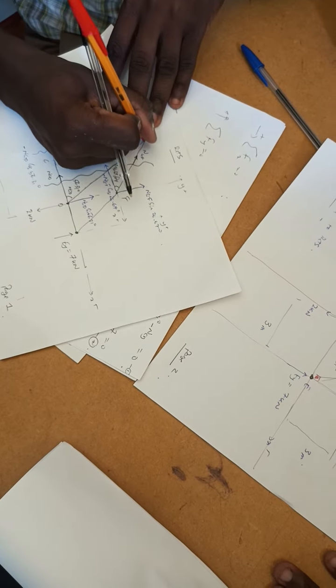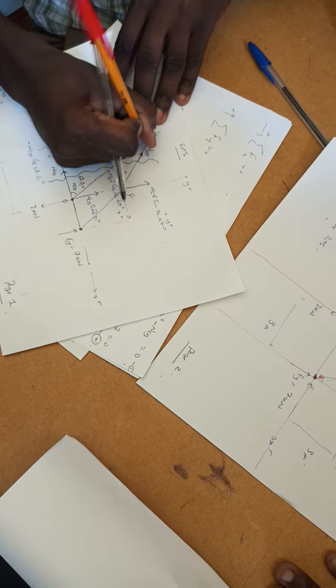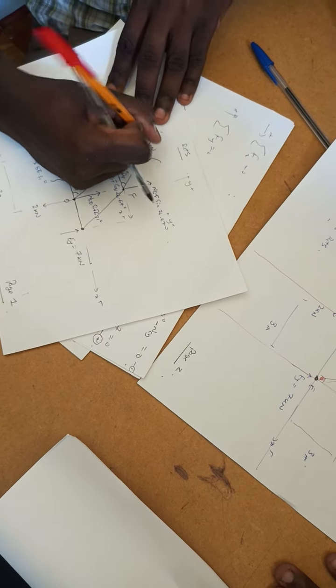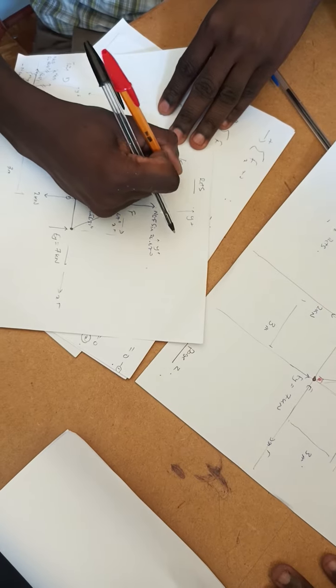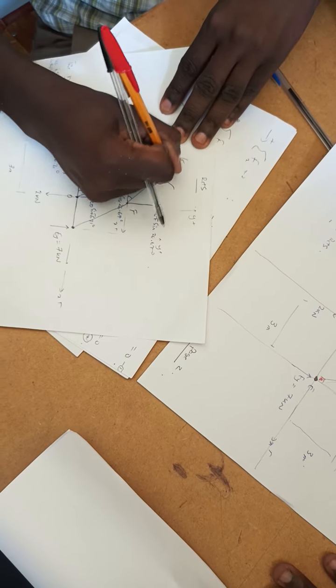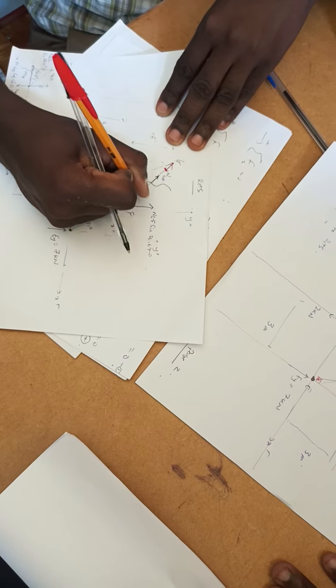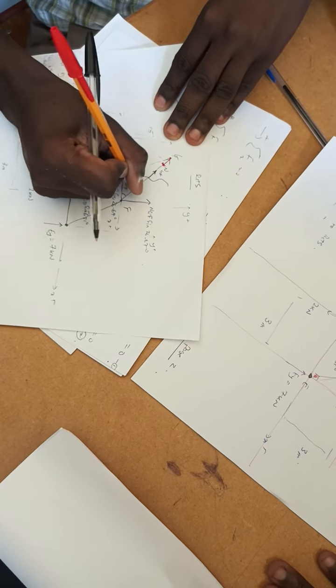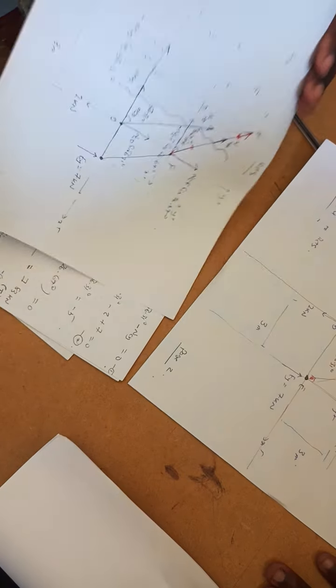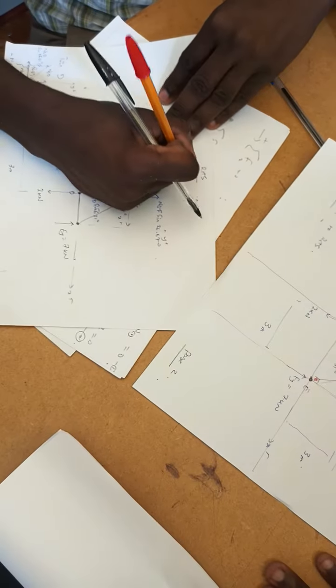So I'll be able to come to this and label that my member is actually the other way around, right? It's in tension. So I'll just do that. And I'll label it from this side, this end, and also just do that, just to keep it uniform. So I have to label the value in tension, 7.83.